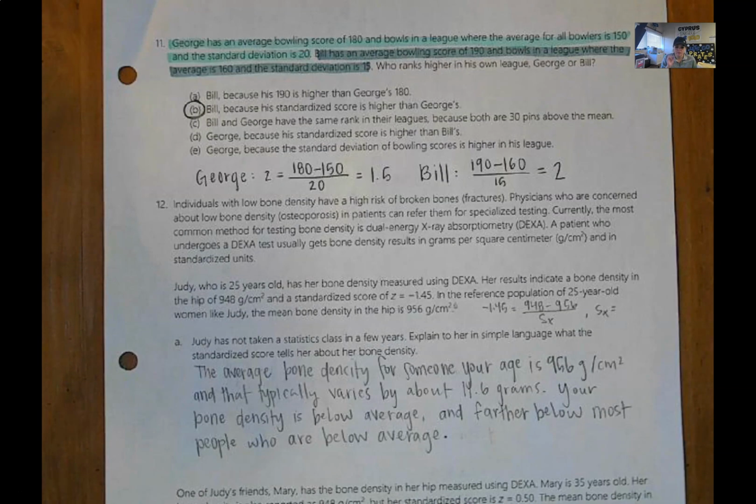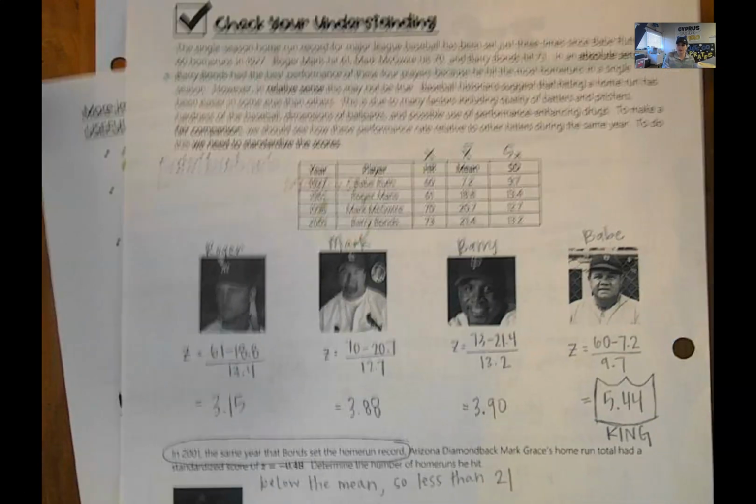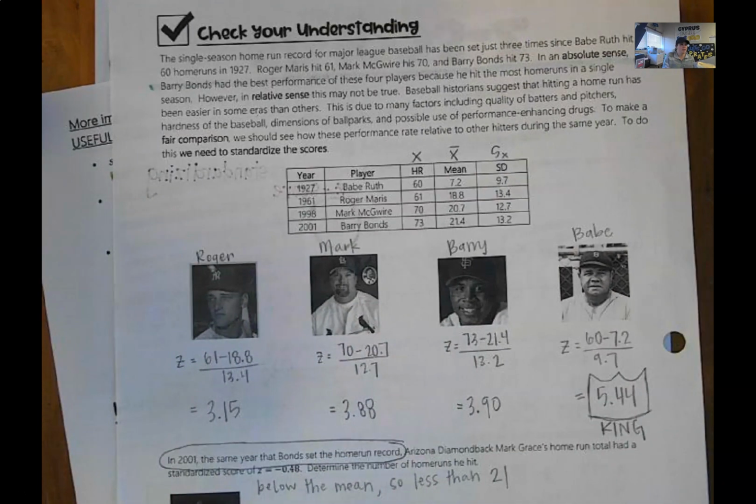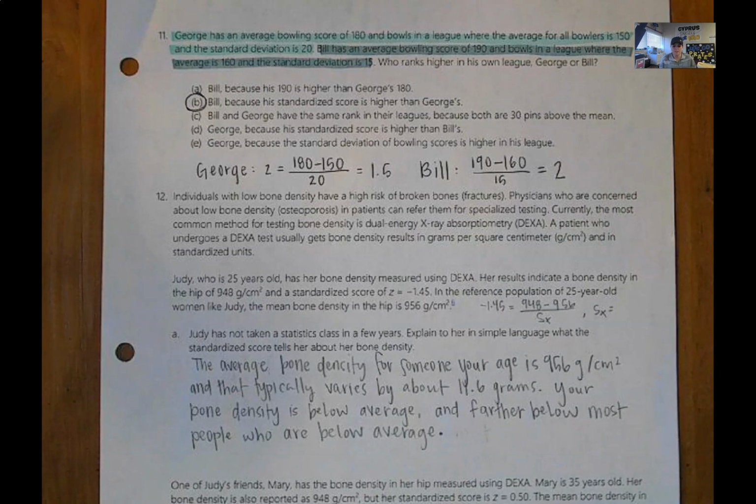11. George has his average bowling score. Bill has his. Who ranks higher in his or her own league? So you just needed to find, this was like the Home Run Kings problem. So this is exactly like Home Run Kings. So if you're not able to do this one, use Home Run King as your model and then come back. But answer is B as in boy. Bill ranks higher in his own league.